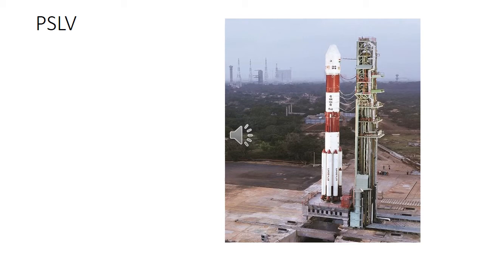That is the white part at the bottom. S139 means 138 tons of fuel is stored in it, and the fuel is HTPB, that is hydroxyl terminated polybutadiene based propellant, which is used for the launch of the vehicle. The six strap-on boosters help in that.